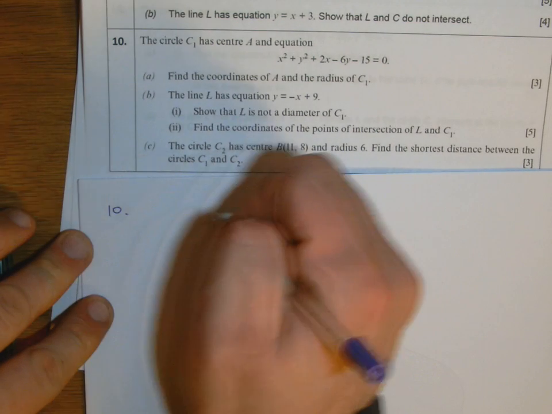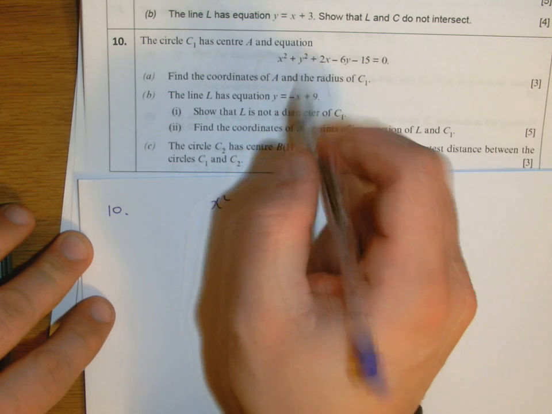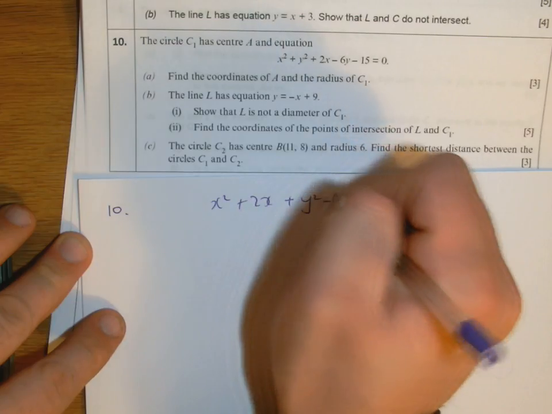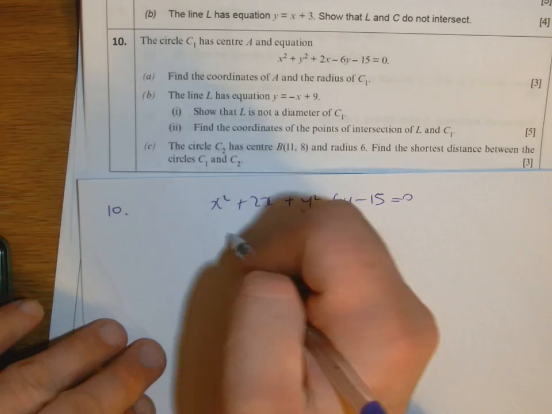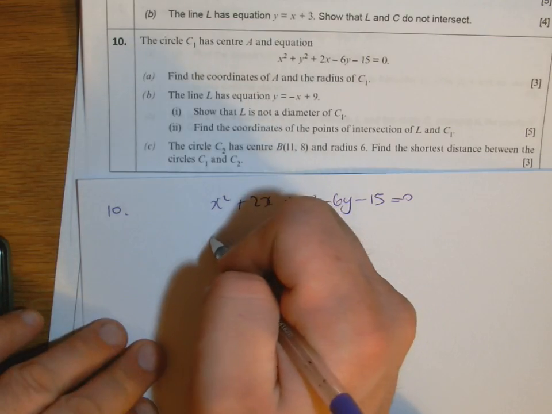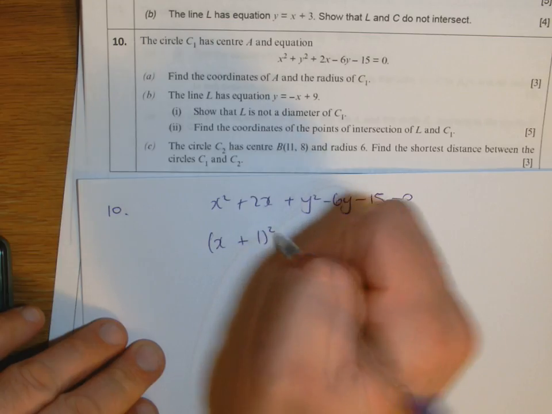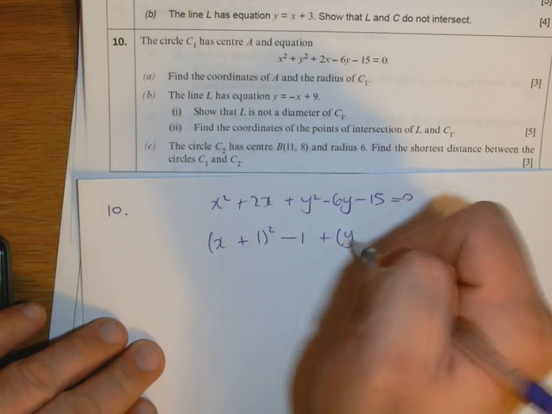Right, question 10, you've got this circle here, and we were asked to find the coordinates of the centre. So remember with that, you group the x's together, group the y's together, and we then complete the square. So this will be x plus, well, half of that is 1, squared. Take away the square of this, which is 1, and do the same here then.